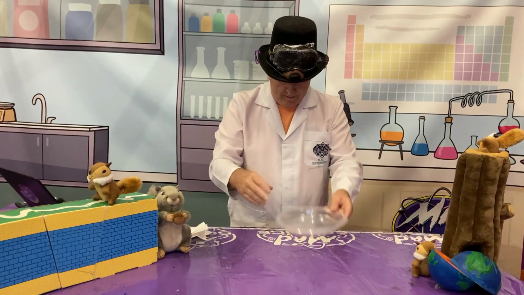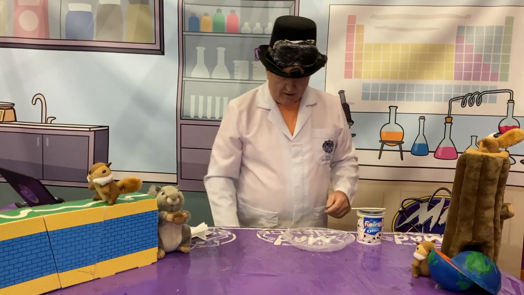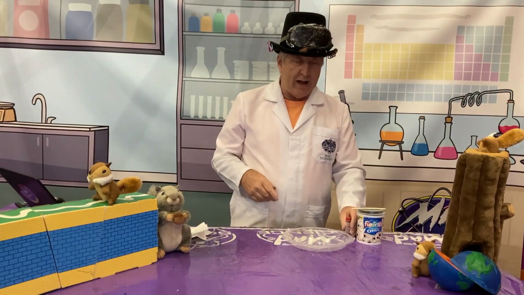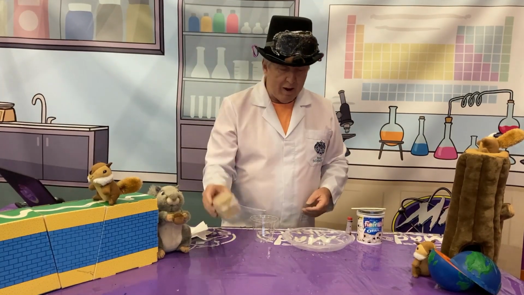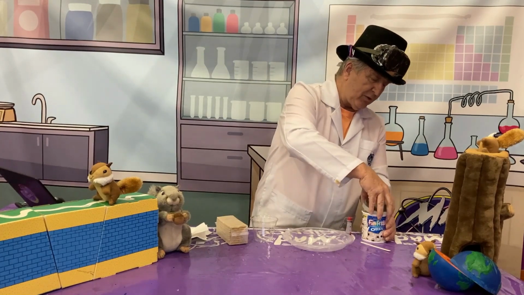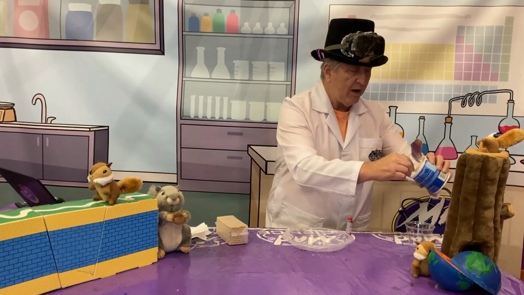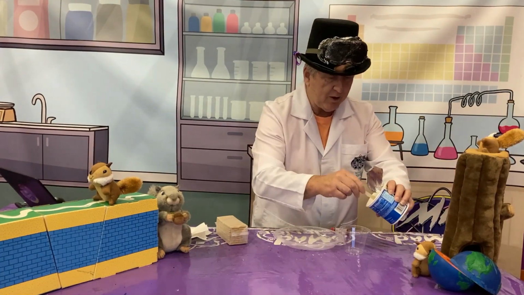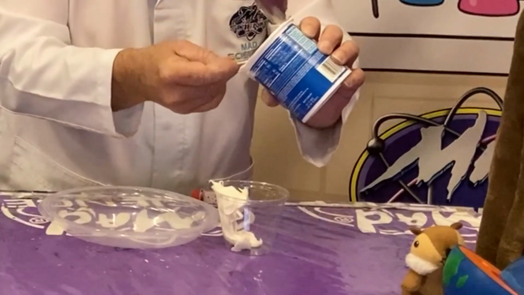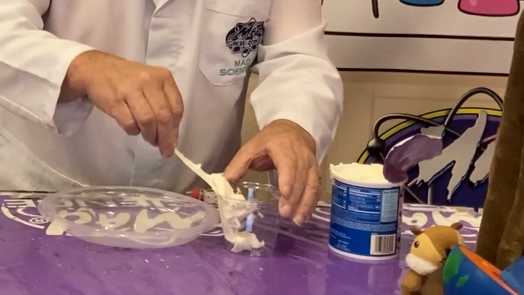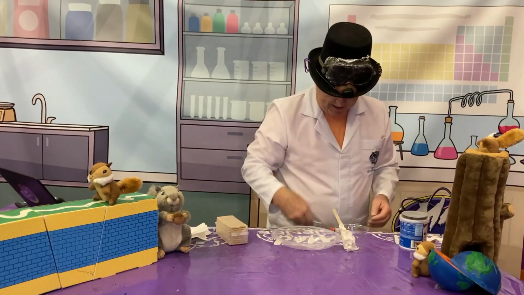Okay, so I've got a plate, and I've got some cake icing, and I've got a stick to mix it with, and then I've got some red food coloring because I want it to look like the mantle, and then I've got a cup to mix it in, and then I've got some graham crackers to be my plates, okay? So let's pull this lid off here, and I'm gonna take some icing out, and I'm gonna put it over here in my cup so you can see it. The reason I'm putting it in my cup first is because I want to make it red or reddish pink so it'll look more like the mantle, okay?